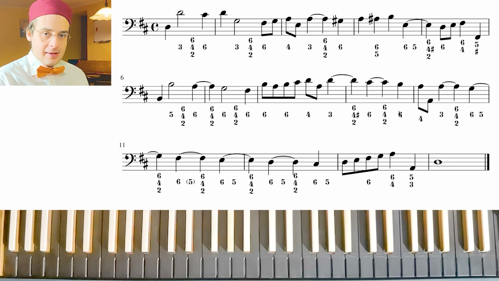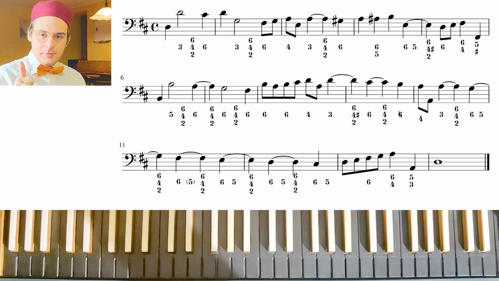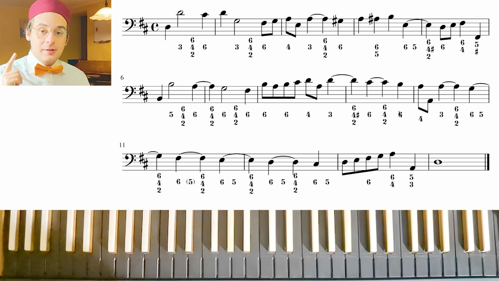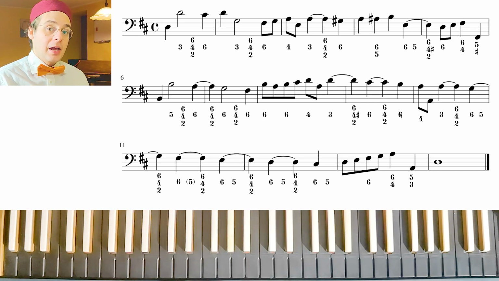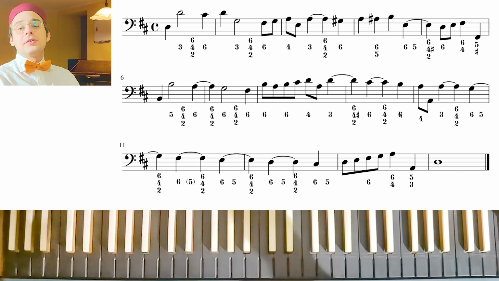Let's play the bass alone. But first of all, what's the key and the meter? D major, because the first note and the last note is a D, and in the key we have two sharps, the F sharp and the C sharp, and the meter is common time.